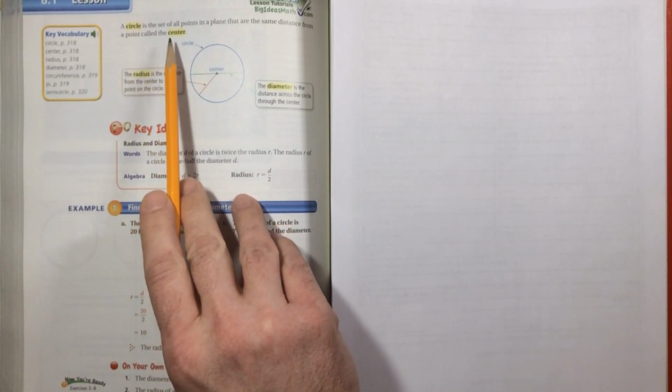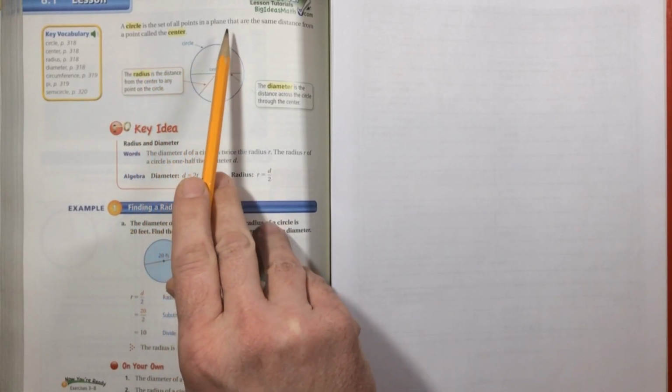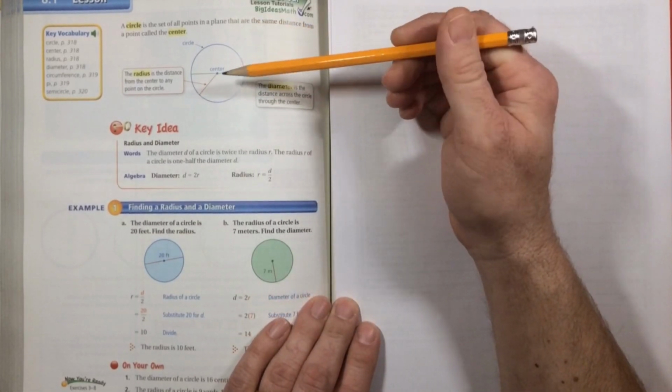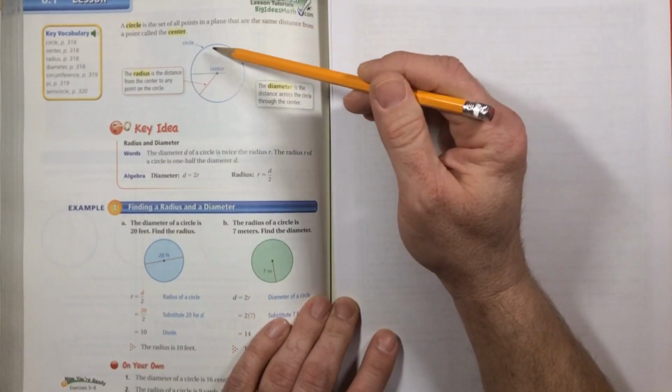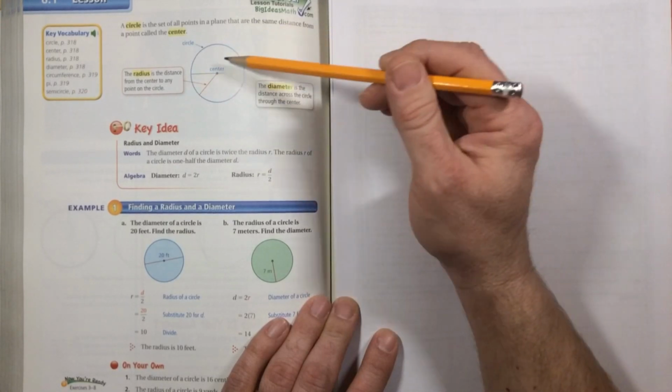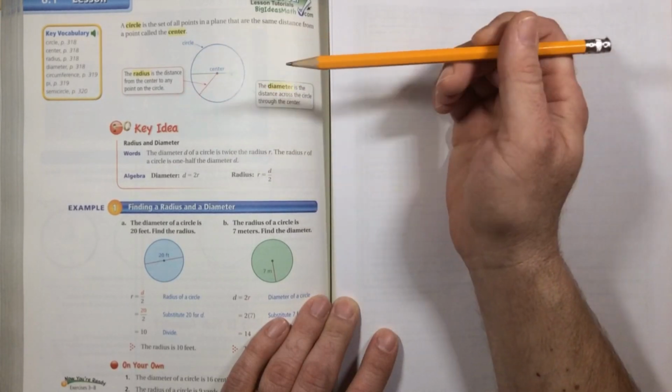A circle is a set of all points in a plane that are the same distance from a point called the center. So on a circle, this would be called the center, that dot in the middle. And the circle is all of the points that are a certain distance from that center. But we already knew what a circle was.